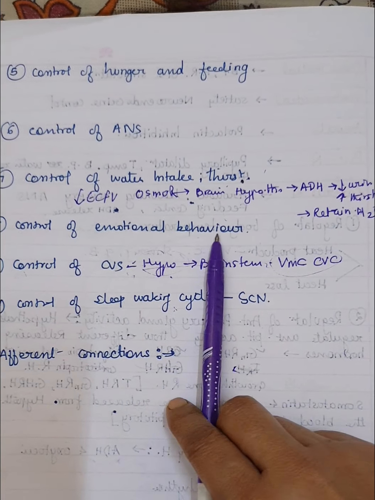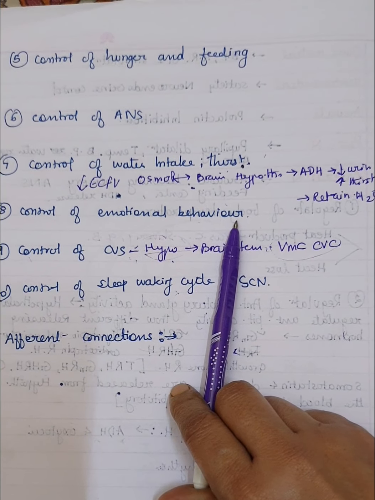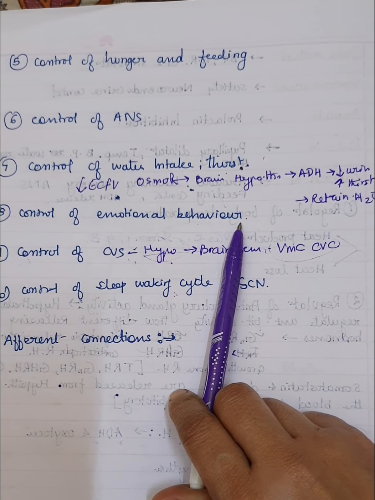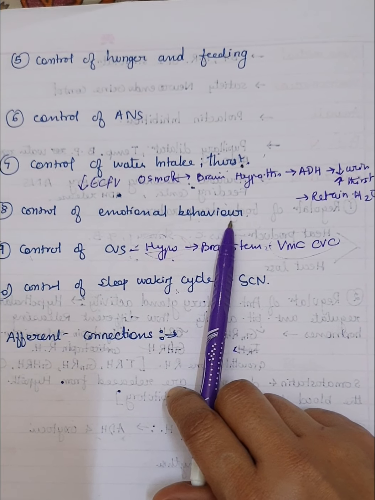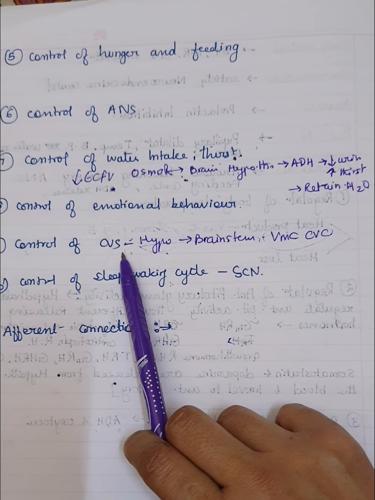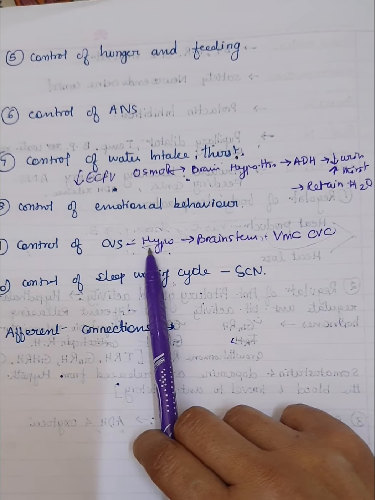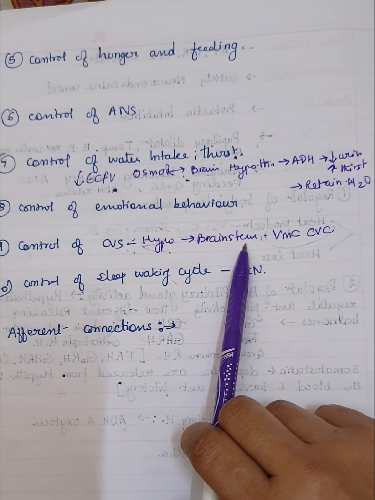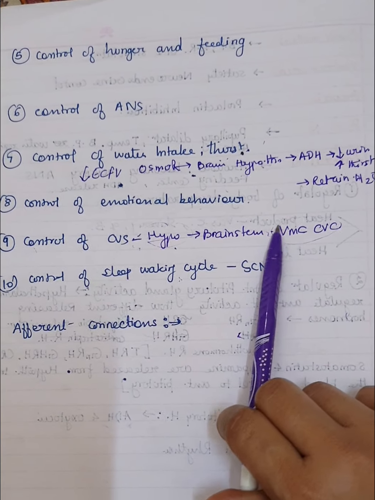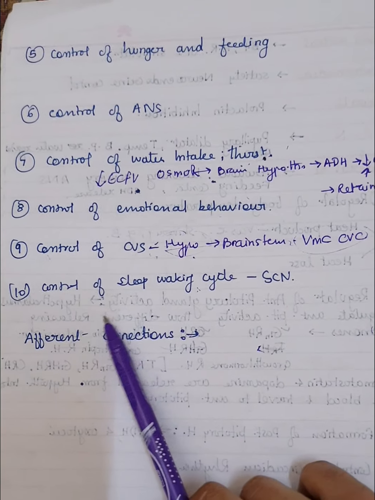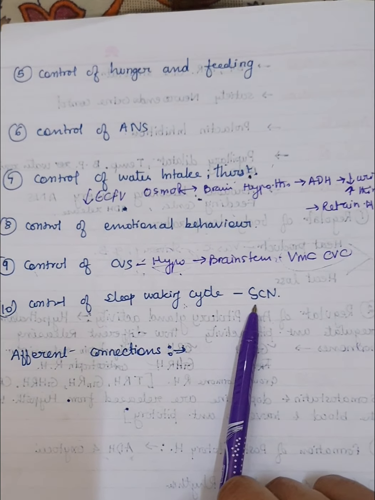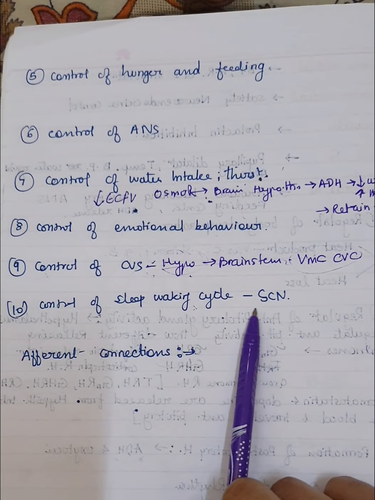It also controls our emotional behavior because it is related to the limbic system of our body. Amygdala and hippocampal area give afferent messages to the hypothalamus, so hypothalamus also regulates the emotional behavior of our body. Control of cardiovascular system. Hypothalamus also controls the cardiovascular system because it gives messages to the brain stem, and the brain stem has the vasomotor centers and cardiac vagal centers. The head of the vasomotor center is actually the hypothalamus. It also controls our waking cycle like circadian rhythm, and the center for this is the suprachiasmatic nucleus of the hypothalamus.